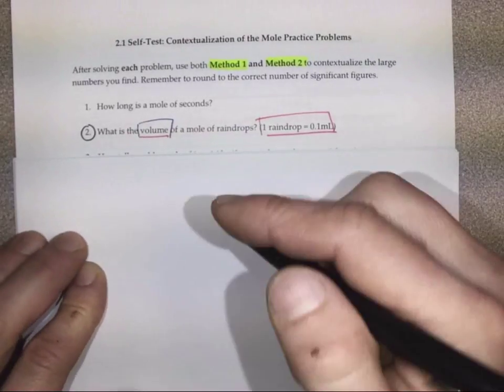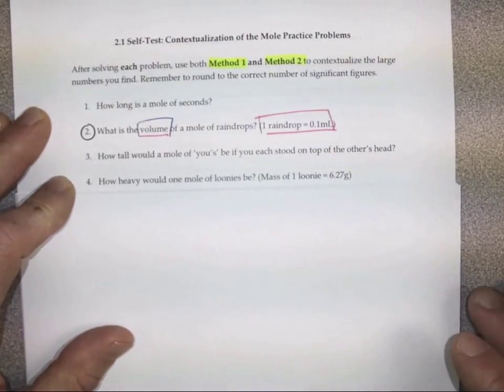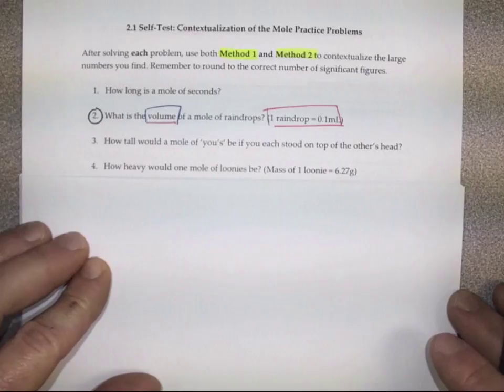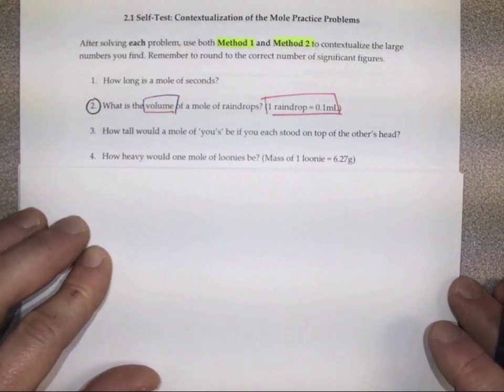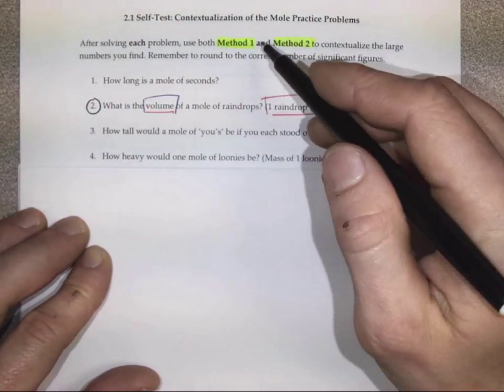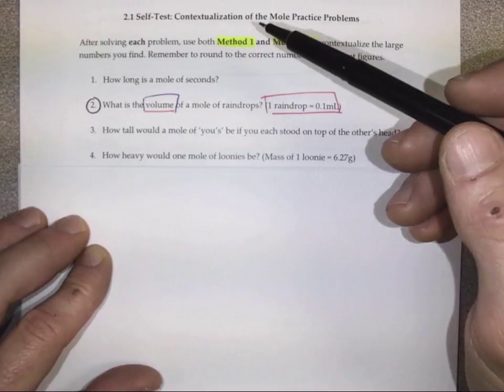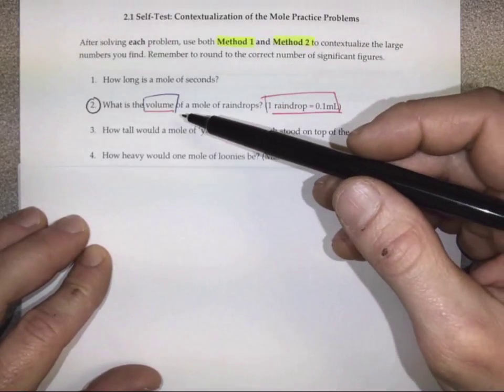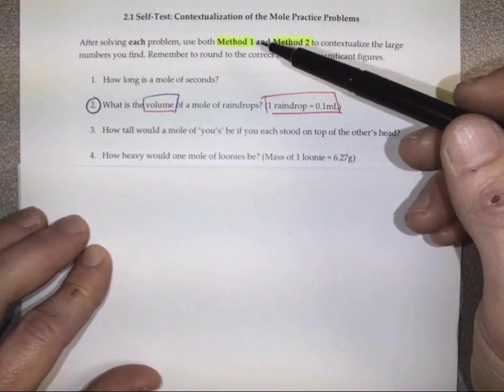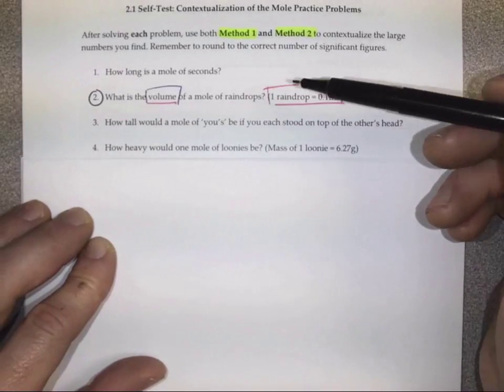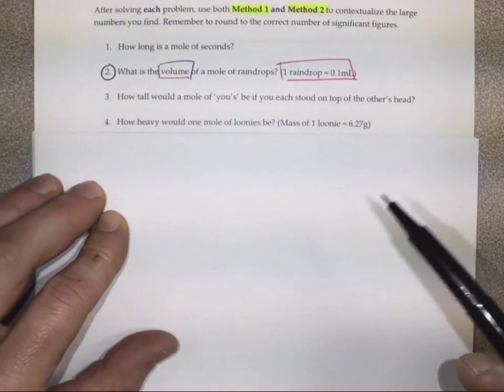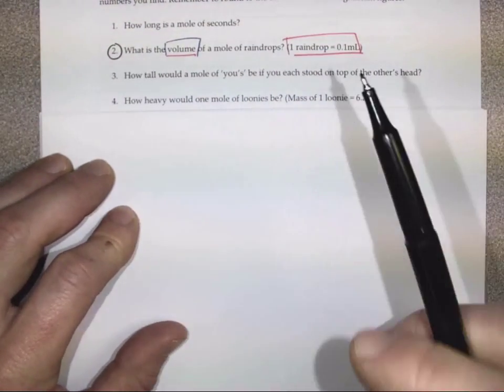solution to one of the practice problems that I supplied you with, and kind of walk through the process a little bit more slowly in case it's confusing about what we mean by method 1 and method 2 of contextualizing, because it's a little difficult to work your way through this idea of contextualizing, but I'd say it's really important. So we're going to work through question 2 in this video.